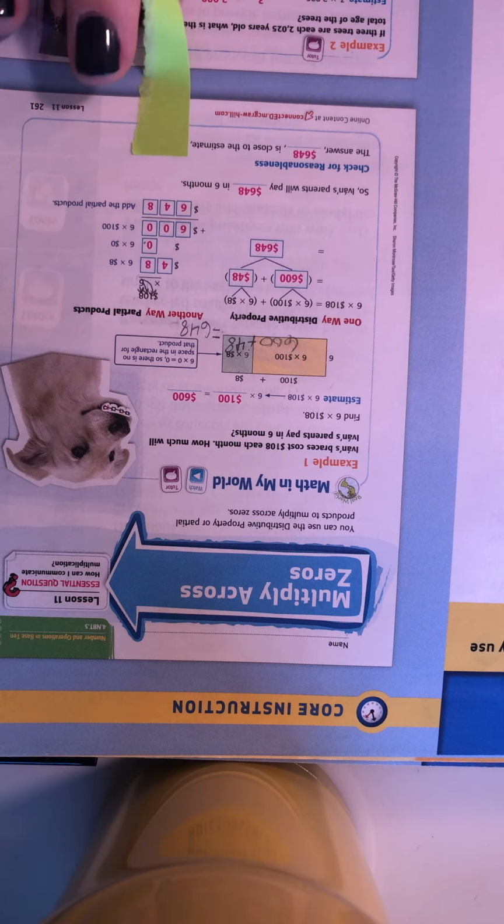We said that our answer, which is 648, is a really close estimate. Remember what our estimate was? Our estimate was 600. Okay, so let's move on and let's talk about example 2.